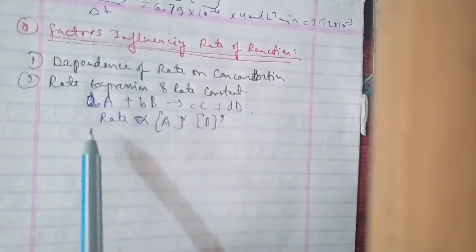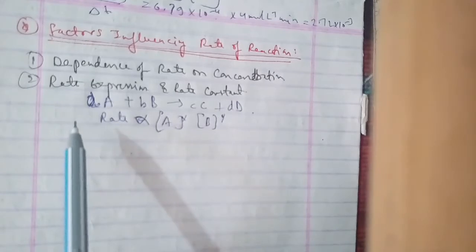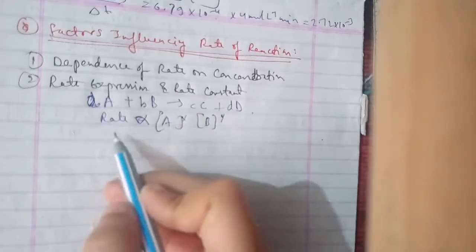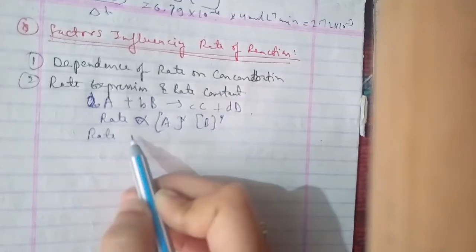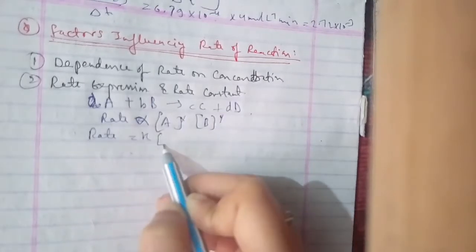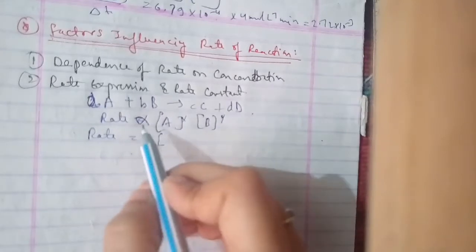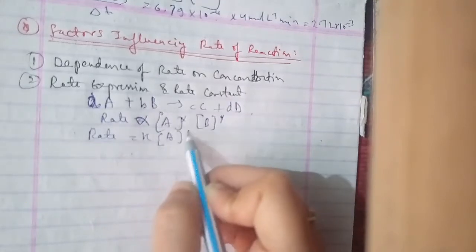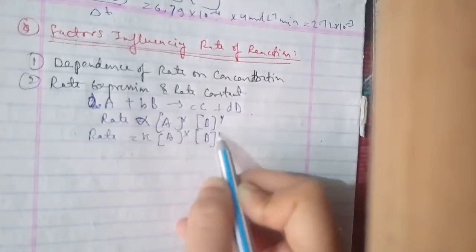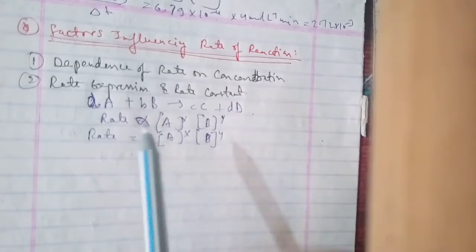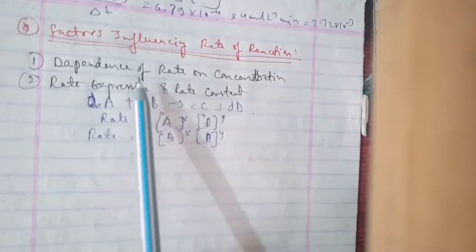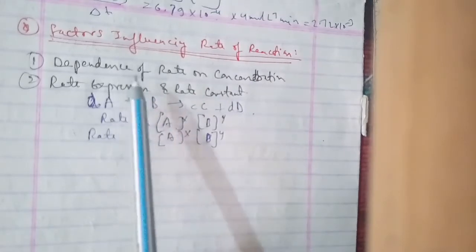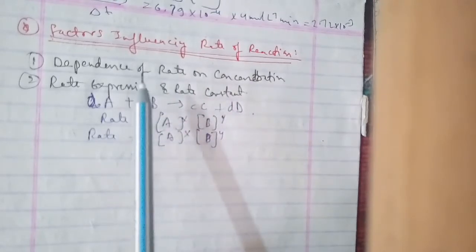So this form of the equation is known as a differential rate equation, where k is a proportionality constant that is called the rate constant. The equation which relates the rate of the reaction to the concentration of the reactants is called the rate law or the rate expression. Thus, the rate law is the expression in which the reaction rate is given in terms of molar concentration of reactants, with each term raised to some power, which may or may not be the same as the stoichiometric coefficient of the reacting species in the balanced chemical equation.